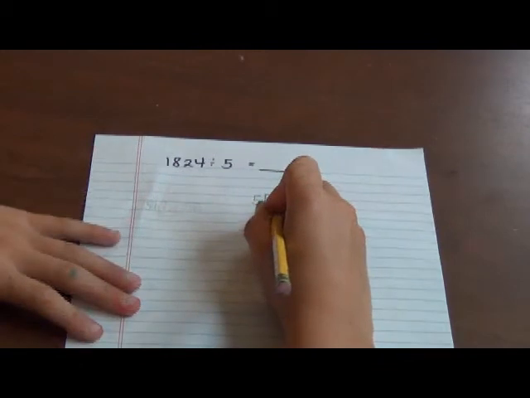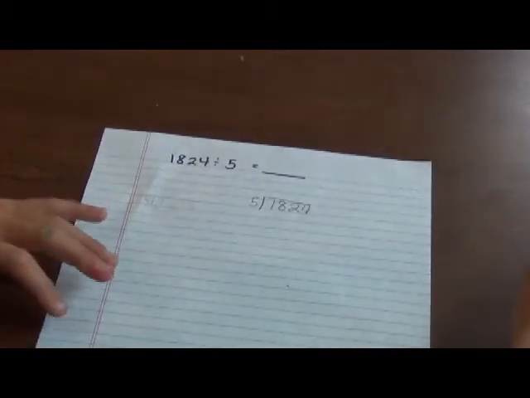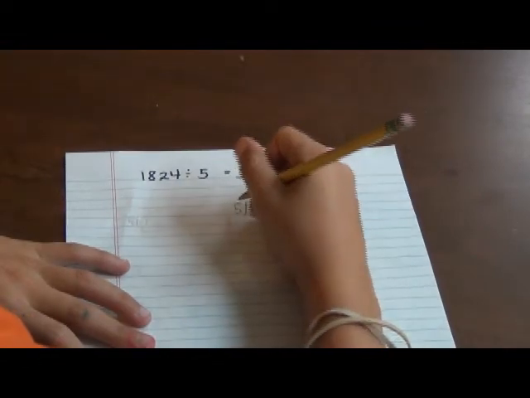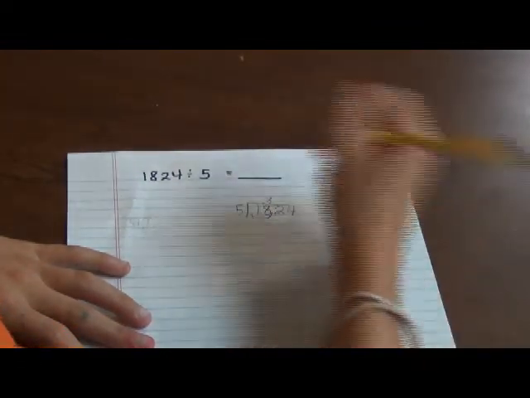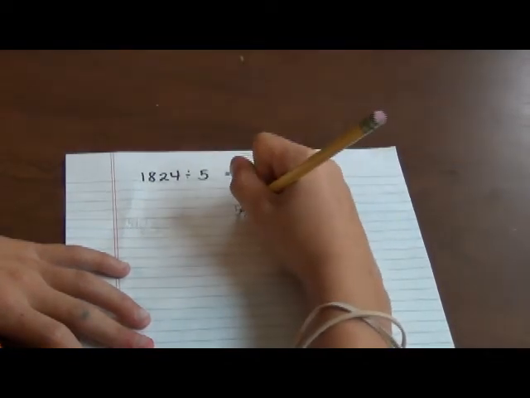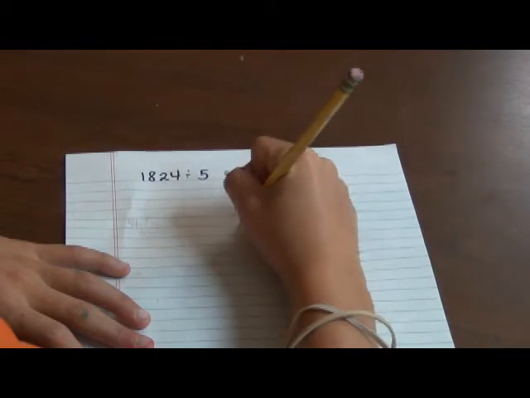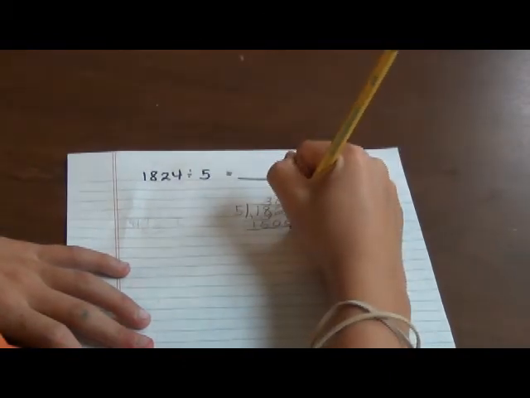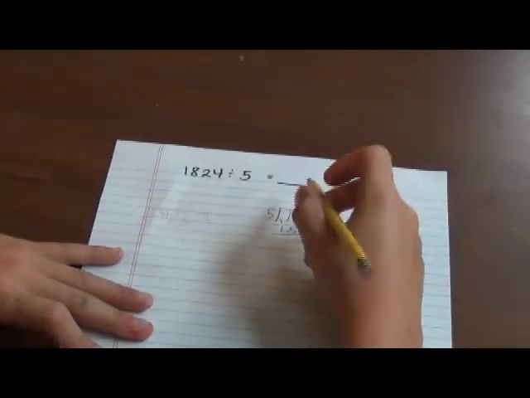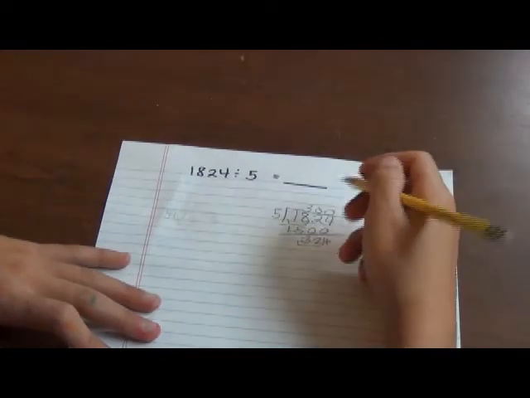So you can't divide 1,000 by 5 people, so you have to go to your hundreds, and that would be 1,800, and 1,800 divided by 5 is 300, and so 300 times 5 equals 1,500, and you subtract that to find what's left over, and that would give you 324.